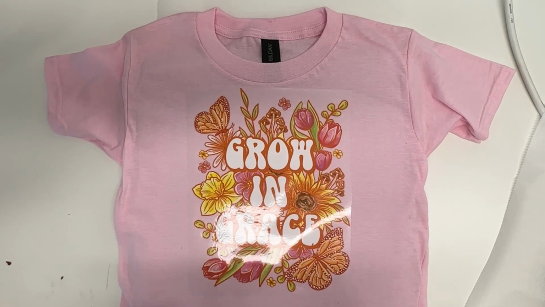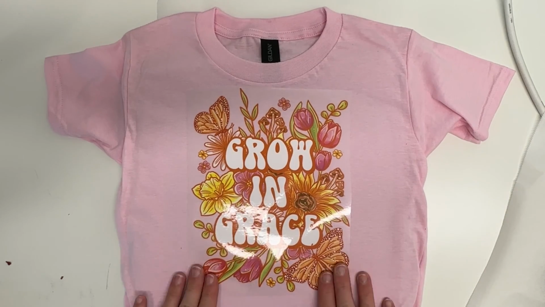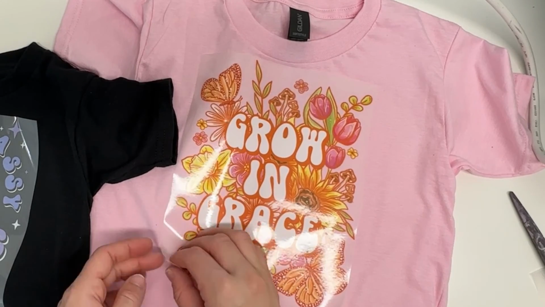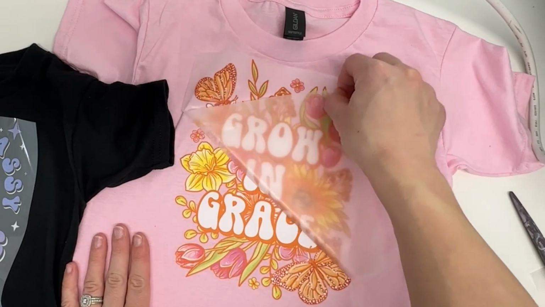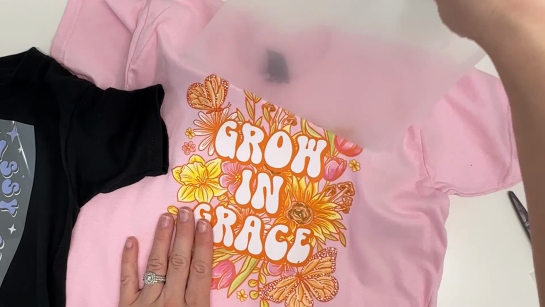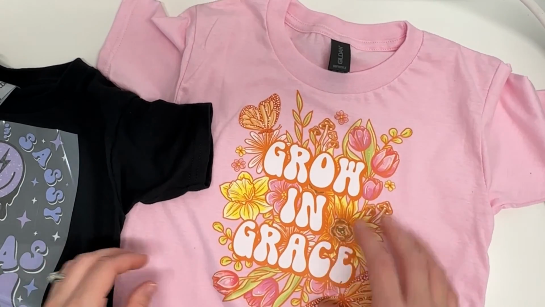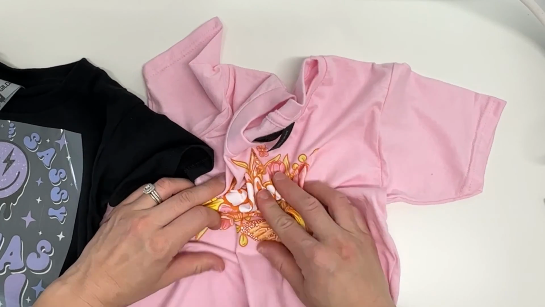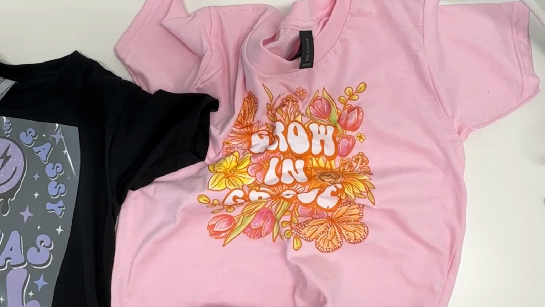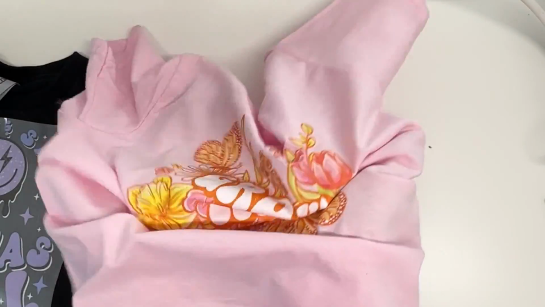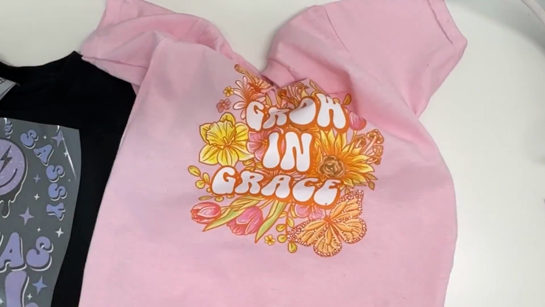Okay, and this is a cool peel, so you have to wait till it's fully cooled down. Okay, so it's cool, and I'm gonna peel it off. Look, it's flexible, it's movable, it's very light.